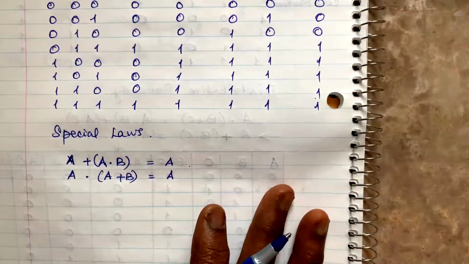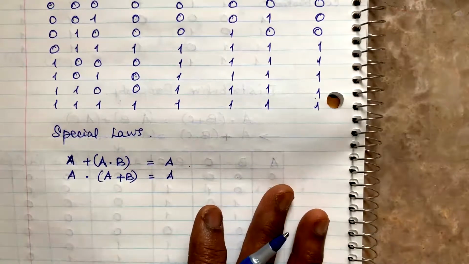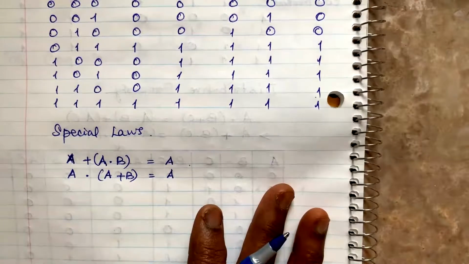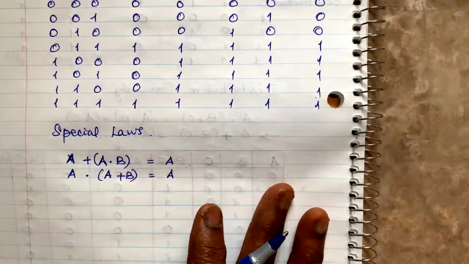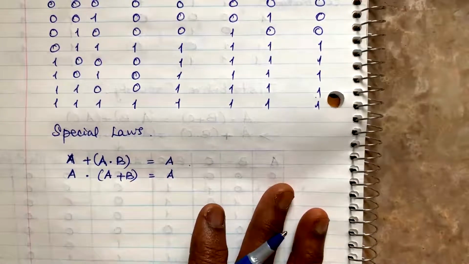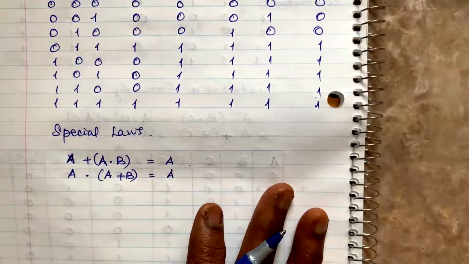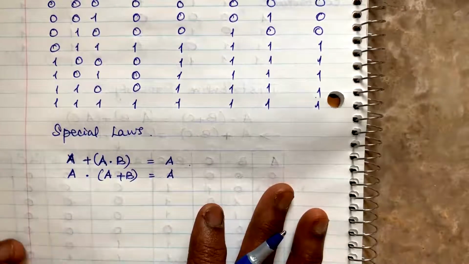A plus A dot B is A. A dot A plus B is also A. Now you can apply the distributive property for proving this. We can prove it by truth table, but since we have learned all the laws of Boolean algebra, it's time to apply them and get the result and prove left hand side is equal to right hand side.